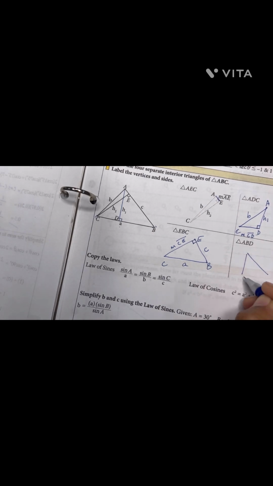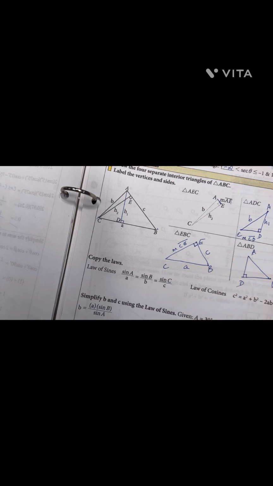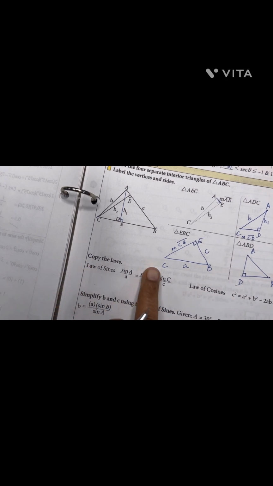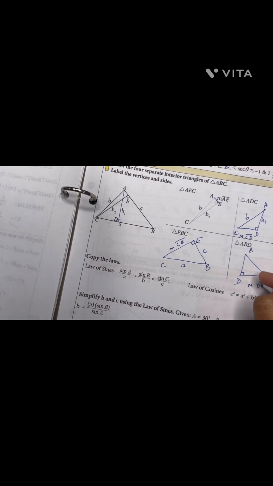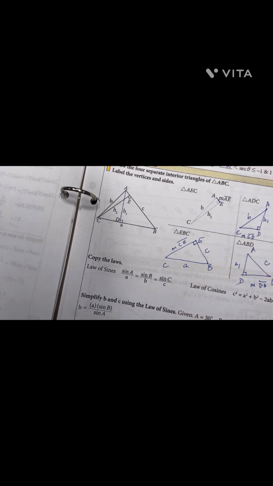We have triangle ABD. D, A, B here. ABD is your triangle, and here DB, we don't know because we know the whole length is A, but we don't know how much exactly is DB. So I'm just going to write measure of DB here. This length we know is C, and AD we know is H1, right?